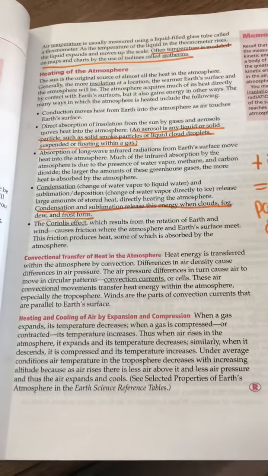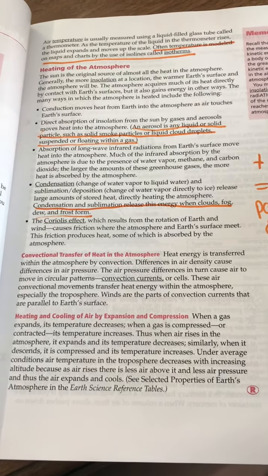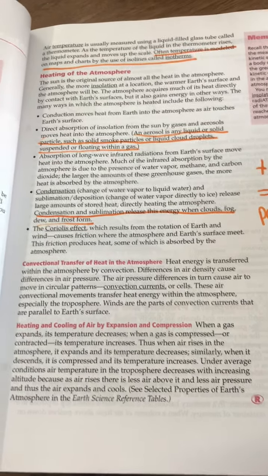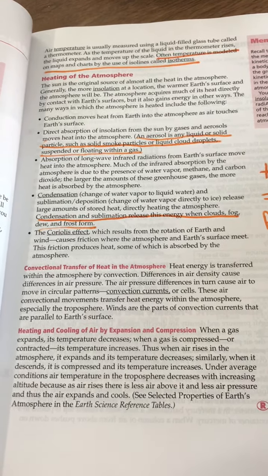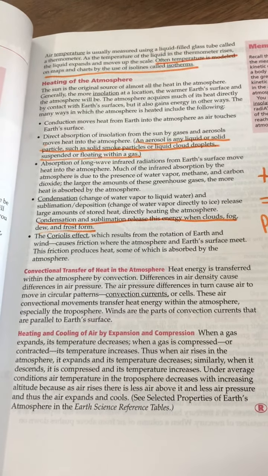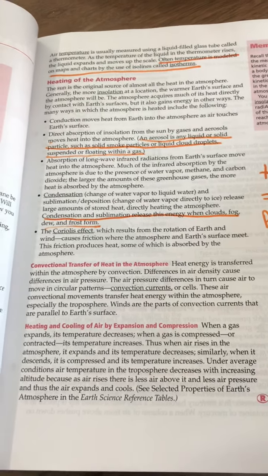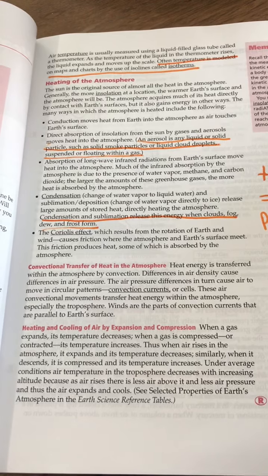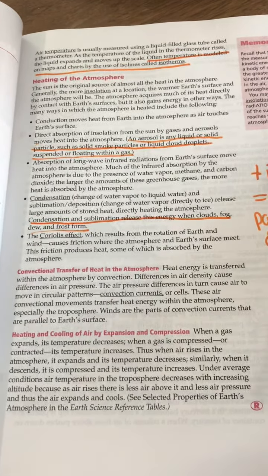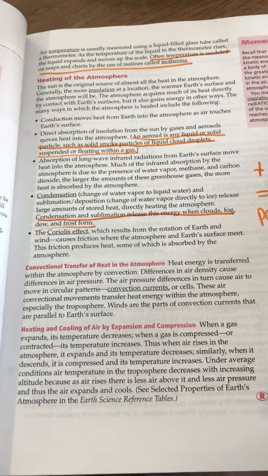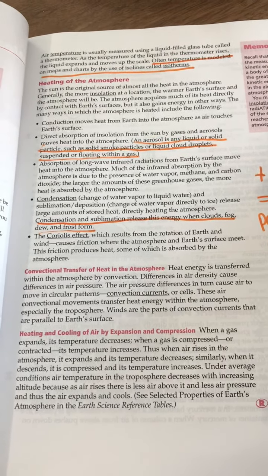Heating and cooling by expansion and compression. When a gas expands, its temperature decreases. When a gas is compressed or contracted, its temperature increases. Thus, when air rises in the atmosphere, it expands and its temperature decreases. Similarly, when it descends, it is compressed and its temperature increases.